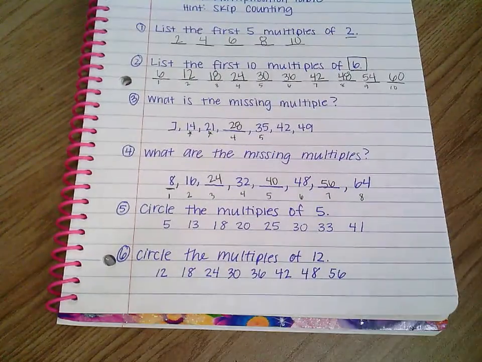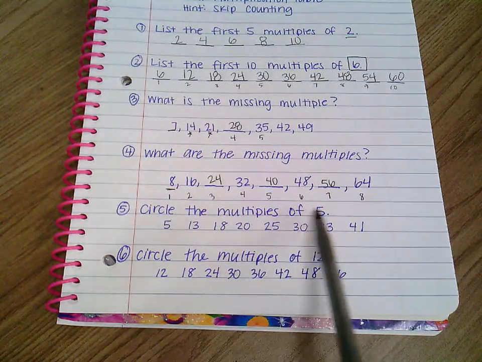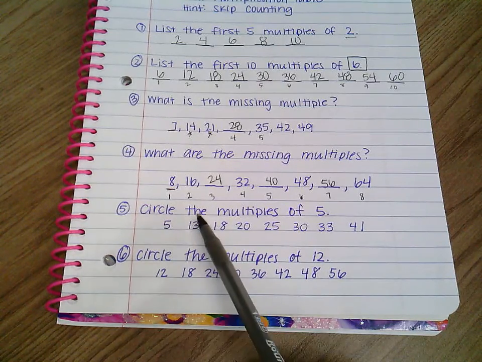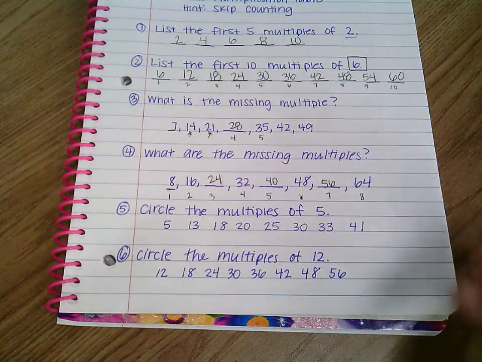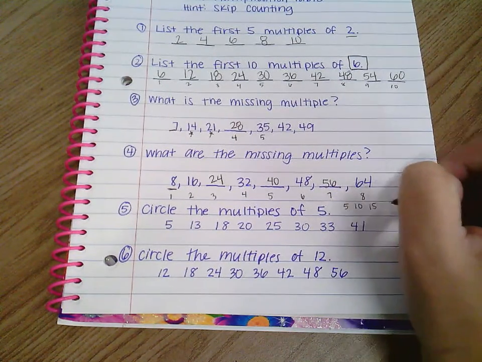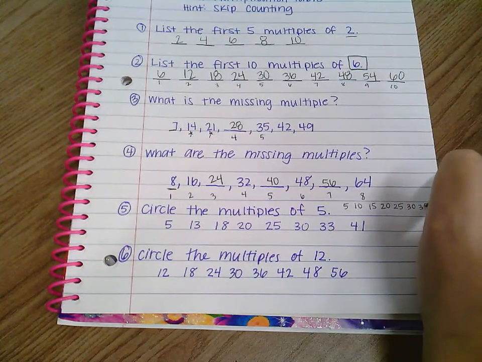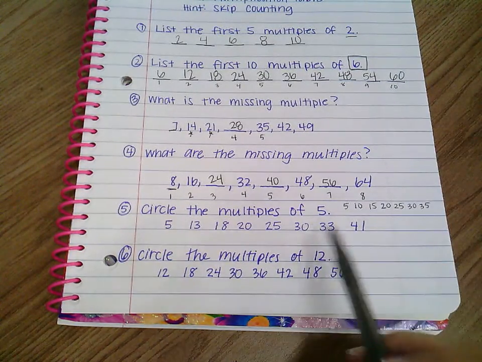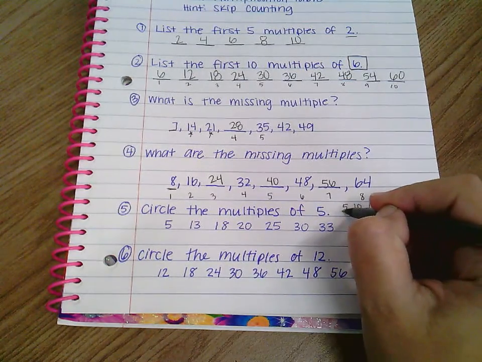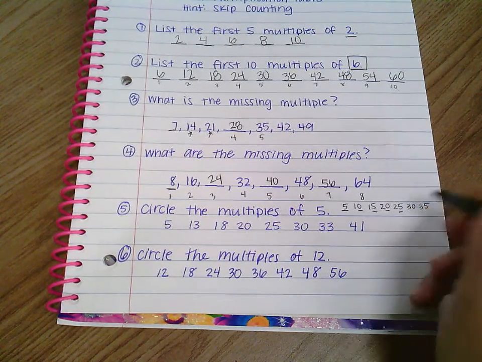All right, and then another way you might see some questions is you have to look at a list of numbers and find the multiples of a number. So for example, number 5 is circle the multiples of 5. And sometimes it helps me just to list the first ones out. 5, 10, 15, 20, 25, 30. I'll stop there. So I'm going to look through, and I notice that multiples of 5, one way you can remember them is they always end in 5 or 0. Multiples of 5 always end in 5 or 0.